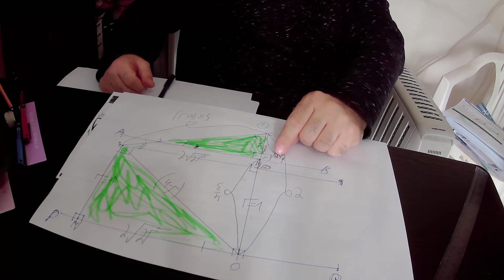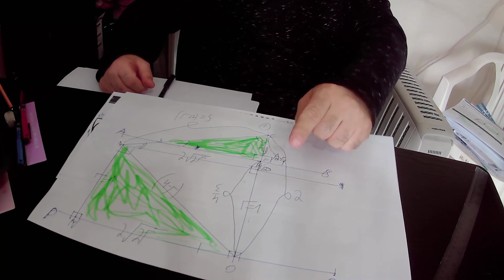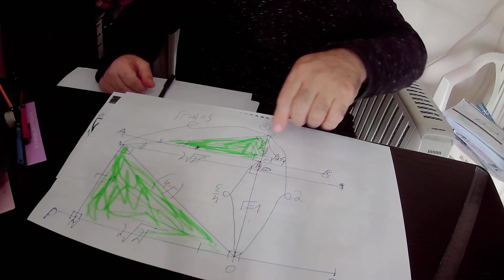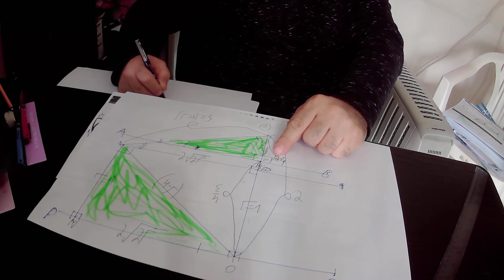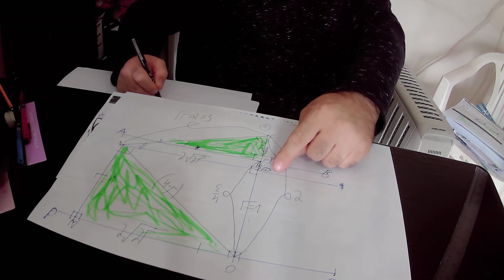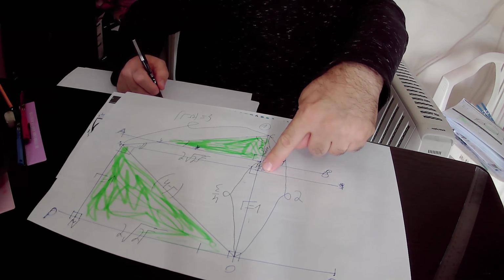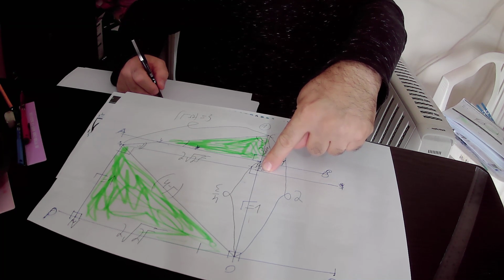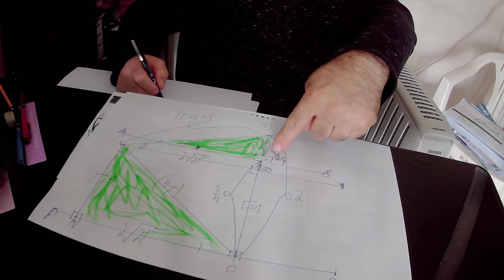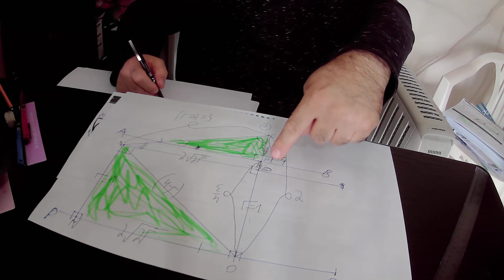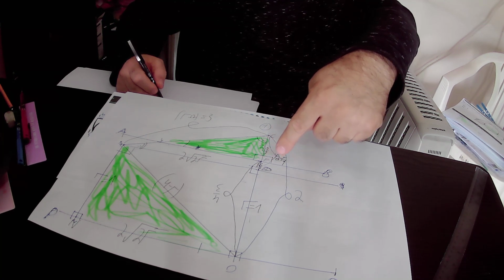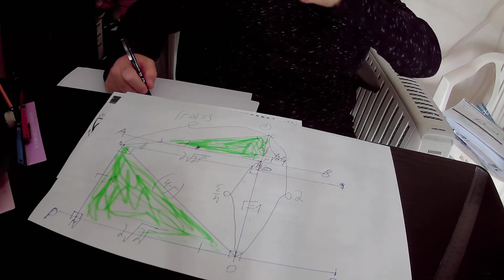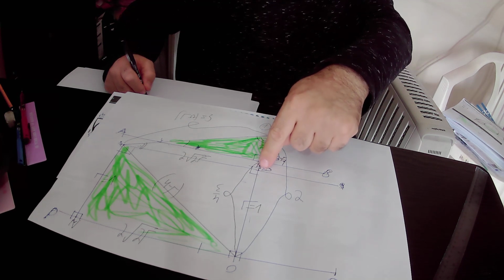Here, this angle is 90 degrees, it is a right angle, plus this angle, which is actually angle OEB.